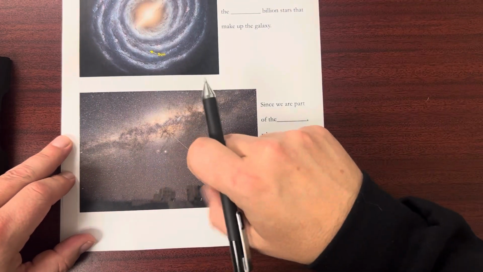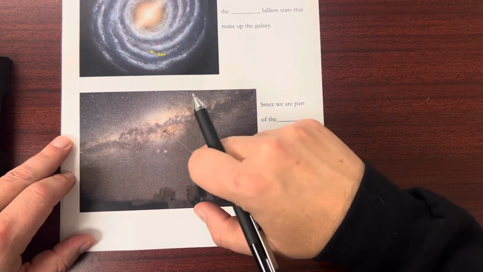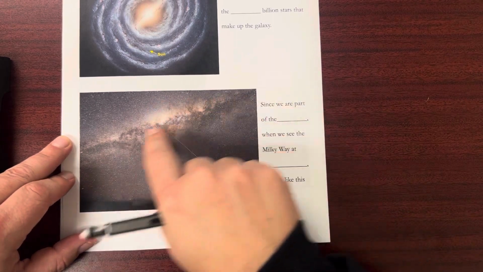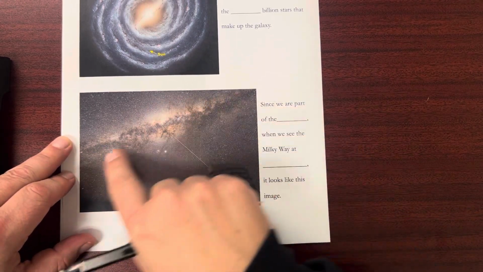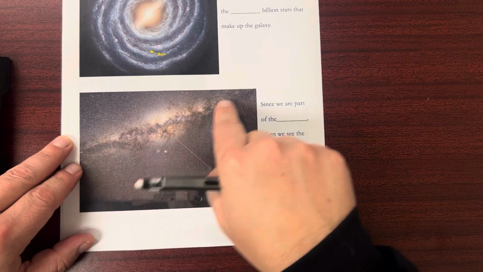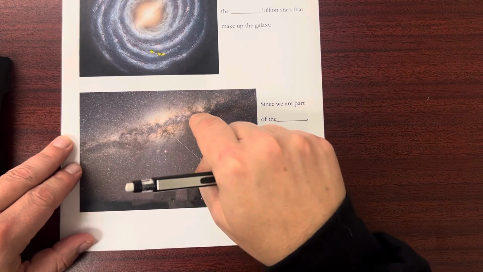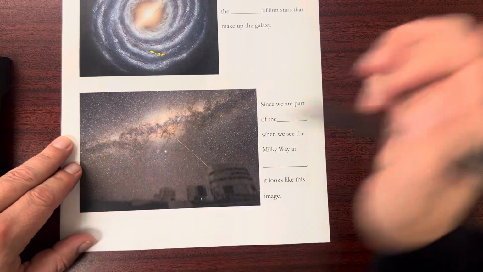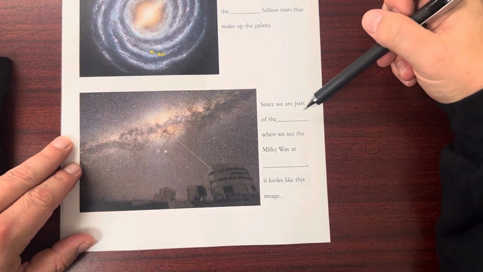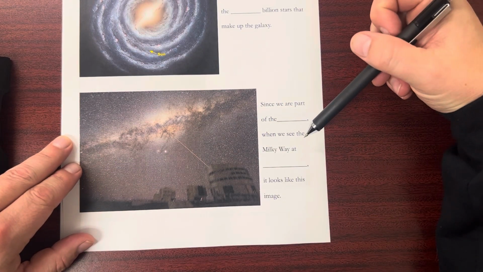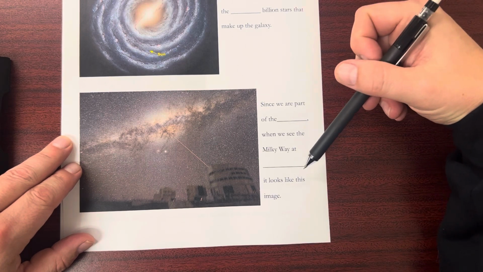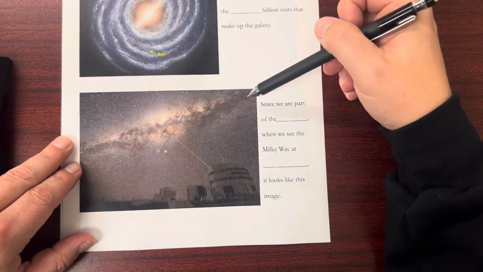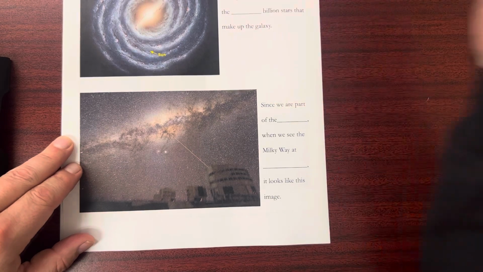All the time, when we look at the Milky Way in the night sky, it looks like this. It kind of looks like a cloud almost. And again, this has to do with us being in the Milky Way galaxy, so that we only see this side-on view. Since we are part of the galaxy, when we see the Milky Way at night, it looks like this. All right.